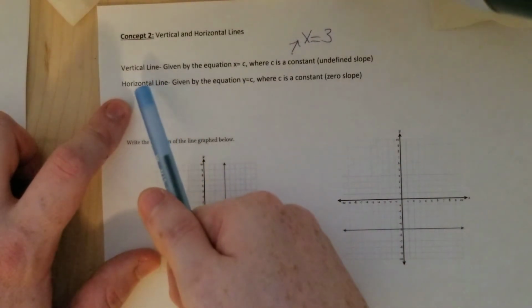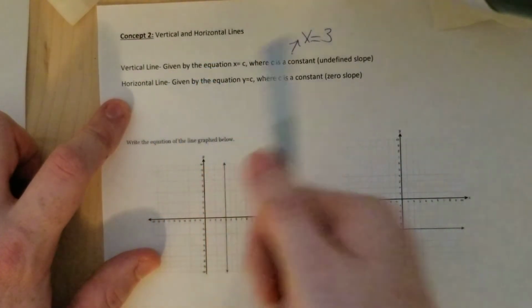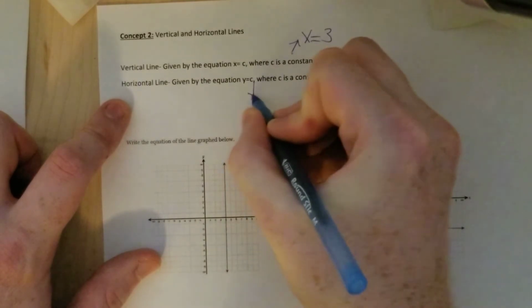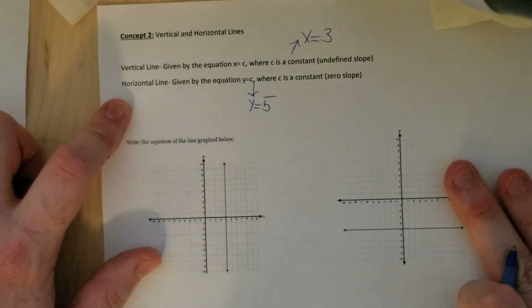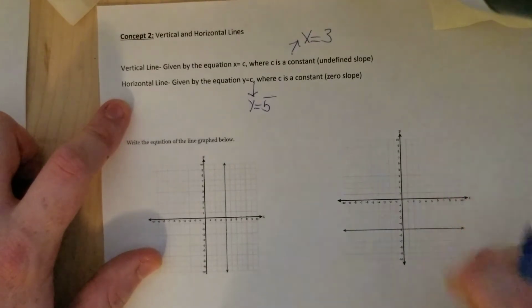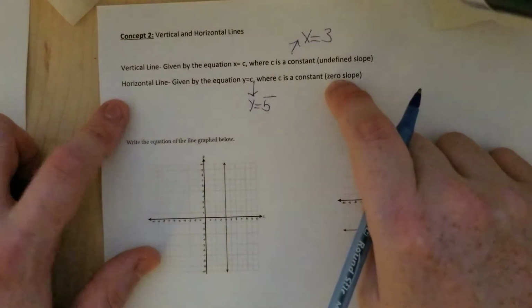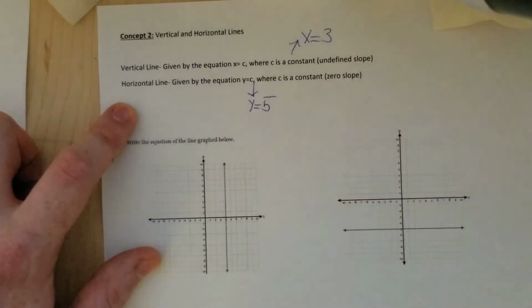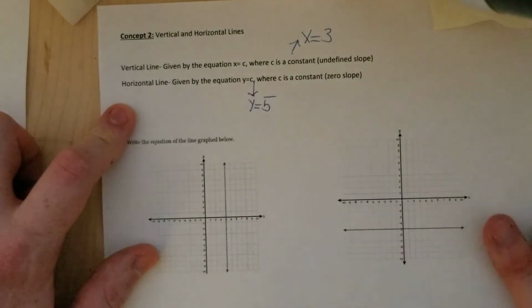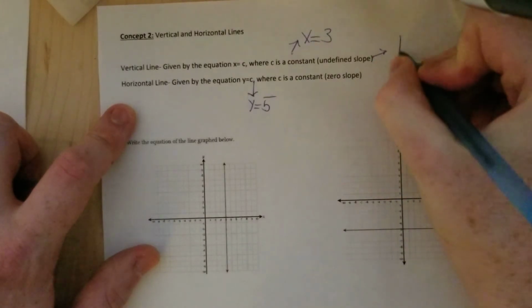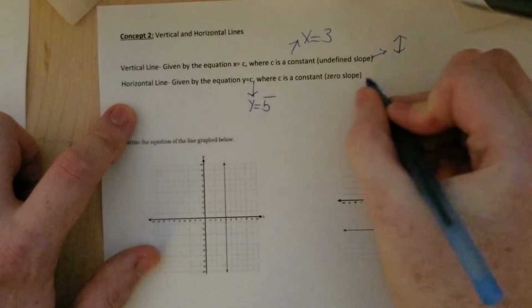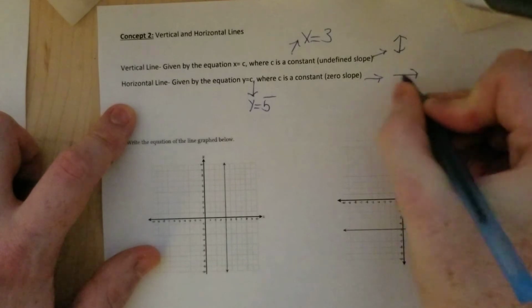The equation of a horizontal line is given by the equation y equals c. So for example, y equals 5 would be a horizontal line, and horizontal lines have a 0 slope. So if you ever got 0 as your slope yesterday, if you graphed it, you would have really gotten a horizontal line. And just to recall, if you don't remember, a vertical line goes up and down. A horizontal line goes straight left to right.